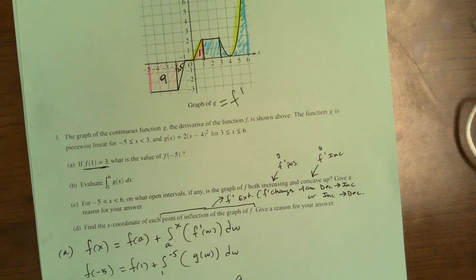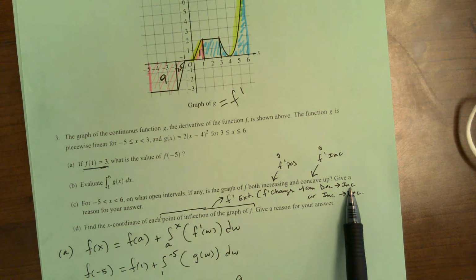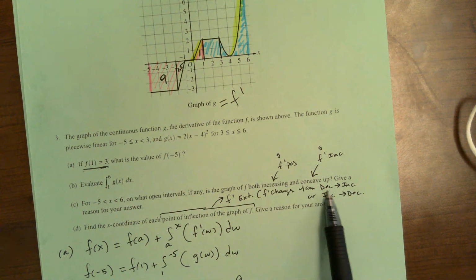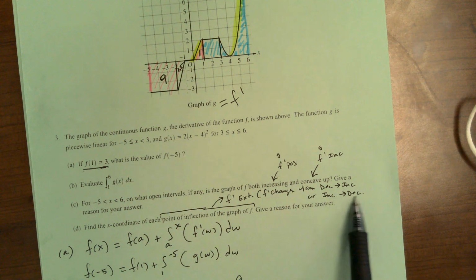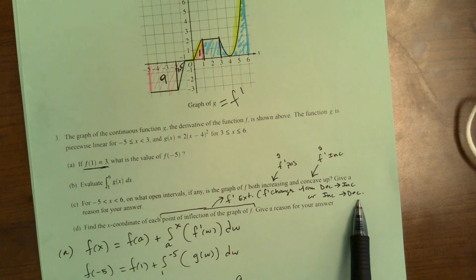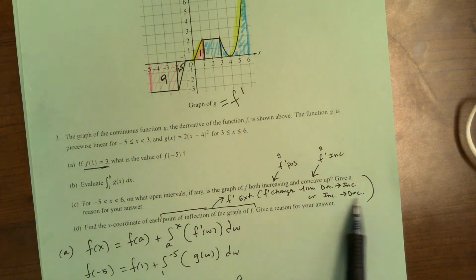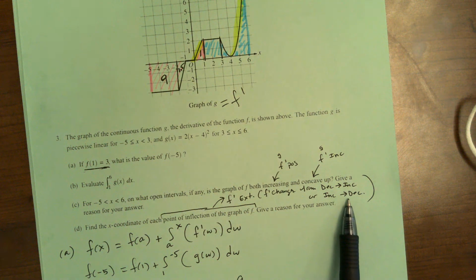Because an inflection point is a change in concavity. So if f prime went from decreasing to increasing, that would mean f went from concave down to concave up. And here would imply f went from concave up to concave down. So the AP people are giving this explanation, so I'm actually going to put this in Susan's table for when you're reviewing.